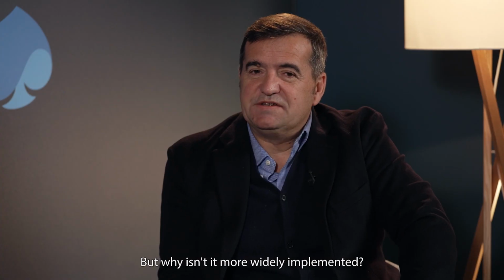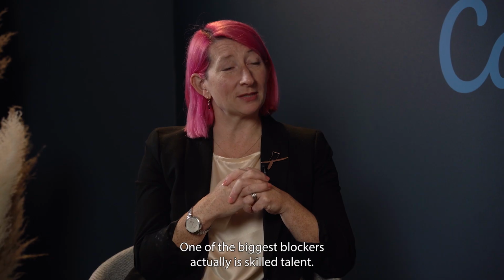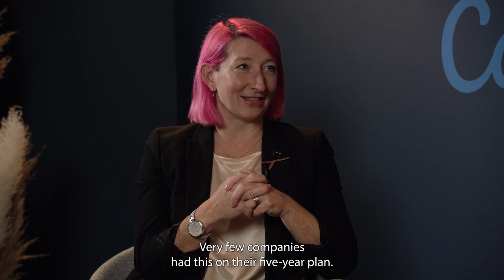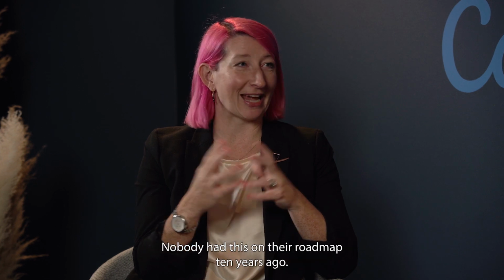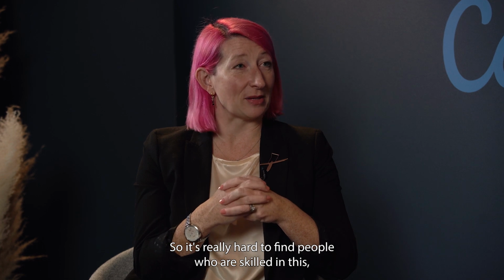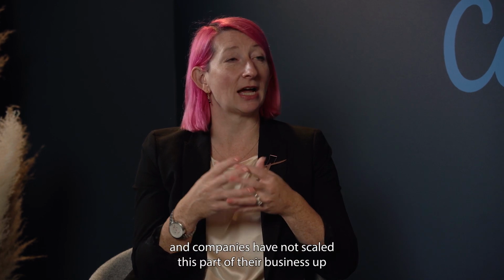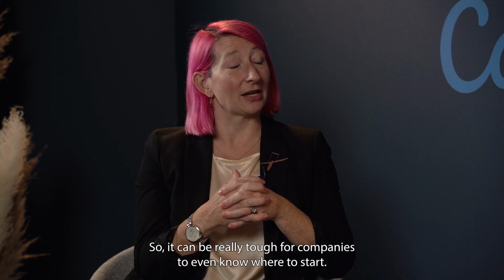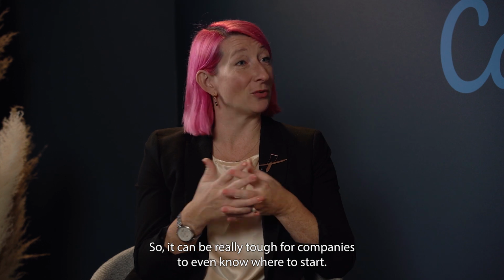But why isn't it more widely implemented? What are the blockers? One of the biggest blockers actually is skilled talent. Very few companies had this on their 5-year plan. Nobody had this on their roadmap 10 years ago. So it's really hard to find people who are skilled in this, and companies have not scaled this part of their business up in proportion to their actual design expertise. So it can be really tough for companies to even know where to start.